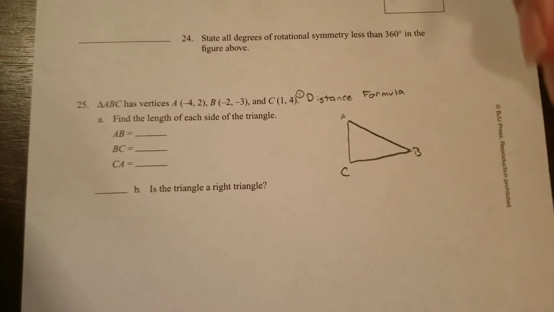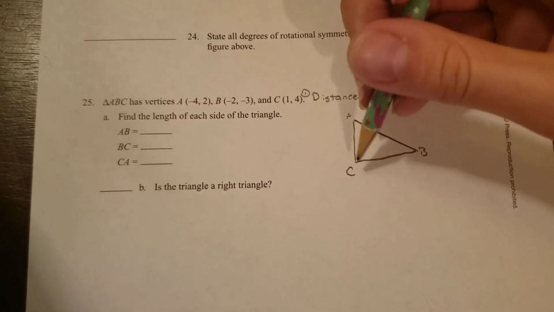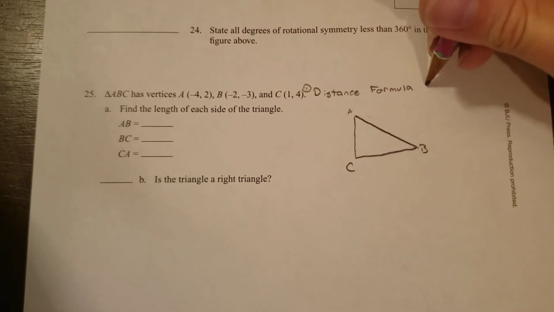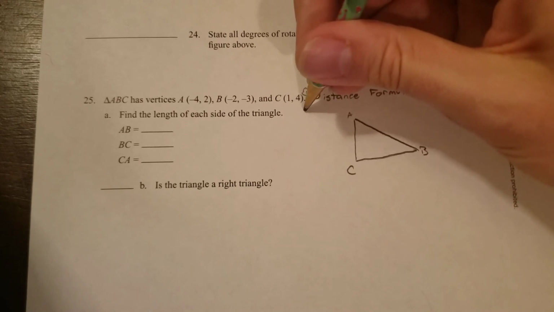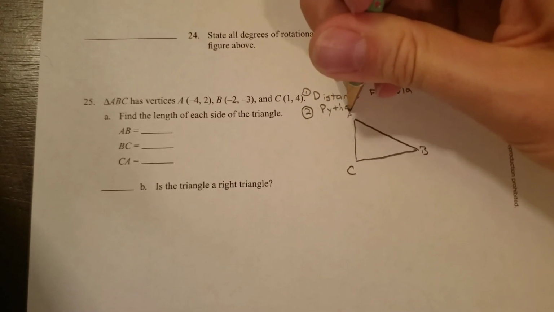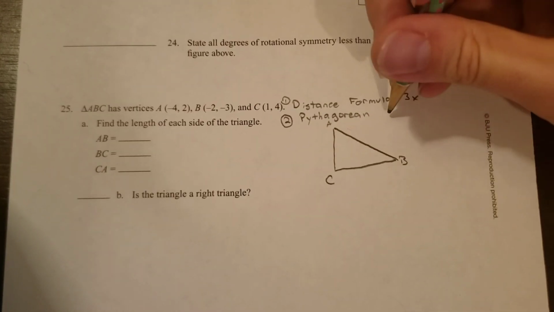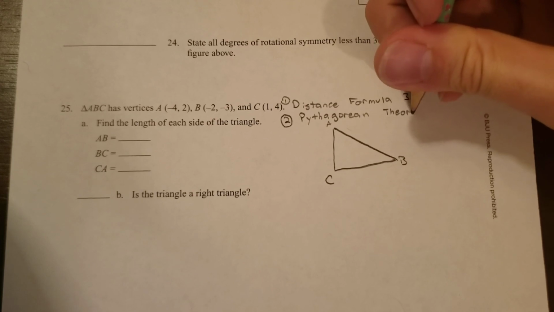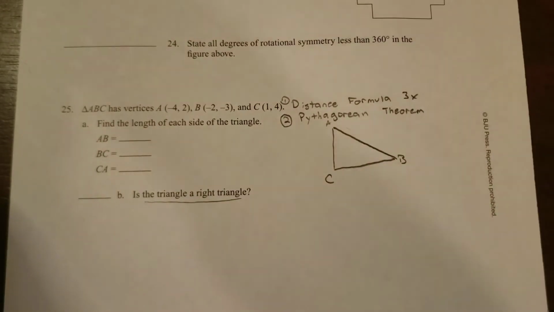But we need to do the distance formula for AB, BC, and CA. So we need to do the distance formula 3 times. Second, what we need to do is the Pythagorean theorem. And that will prove if it's a right triangle.